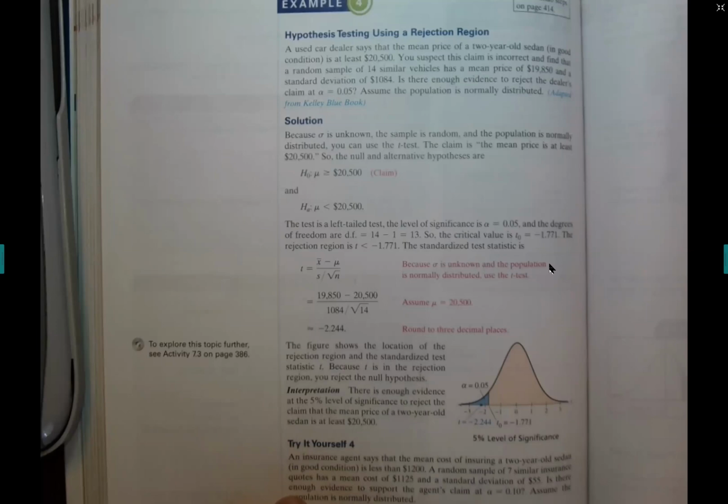If he asks you a question about rejecting the claim, then be sure that the claim is in the null hypothesis, because the language of reject, we only use it when the claim is in the null hypothesis. If he asks you, can you support a claim? Be sure, guys, that your claim is in the alternative hypothesis. Assume that the population is normally distributed.